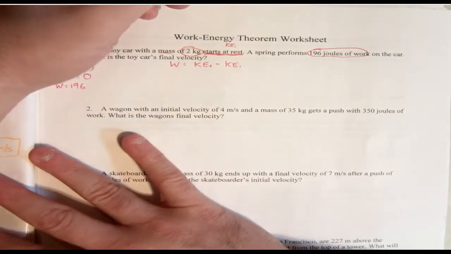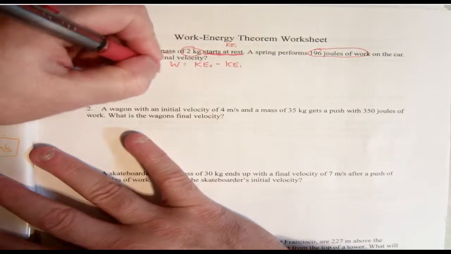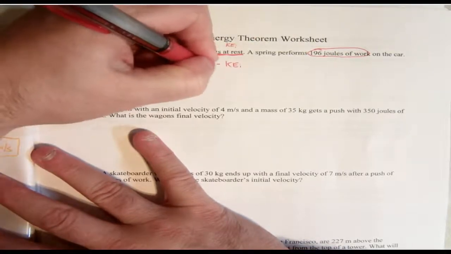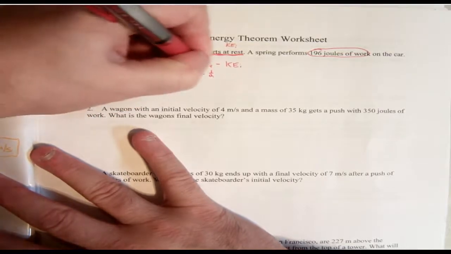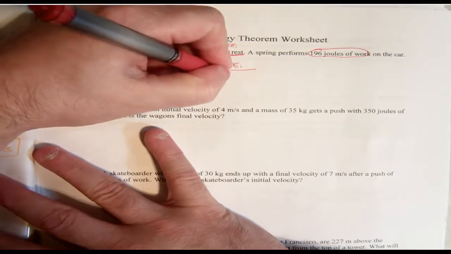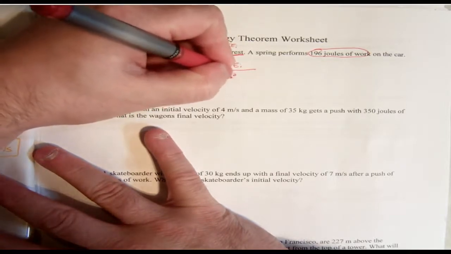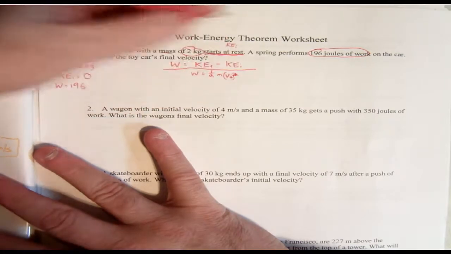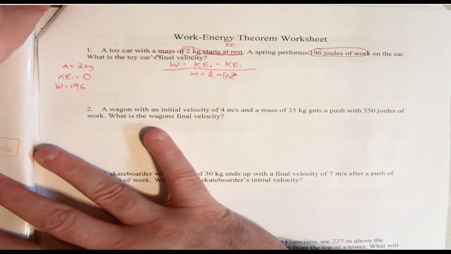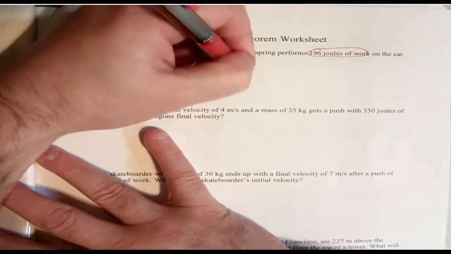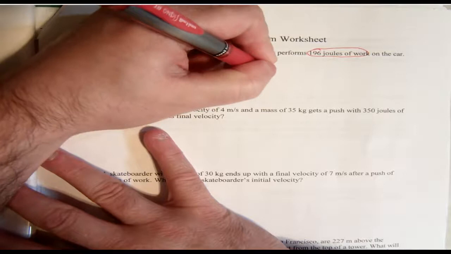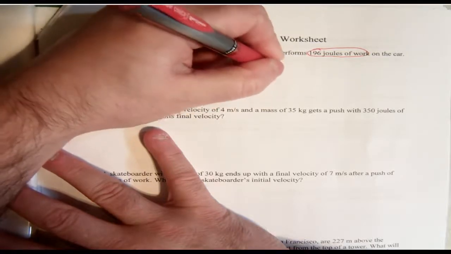Now let's break it down. Your work equals 1/2, because we know kinetic energy, so it's 1/2 times mass times your final velocity squared, minus 1/2 your mass times your initial velocity squared. Since it wants us to find the final velocity, we're not going to have that value, right? That makes sense.